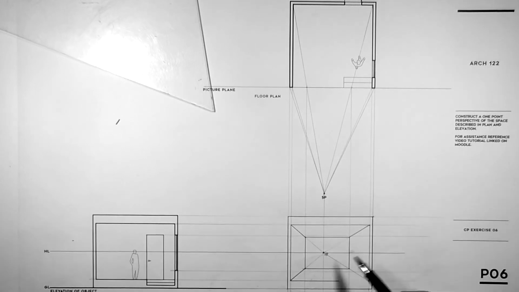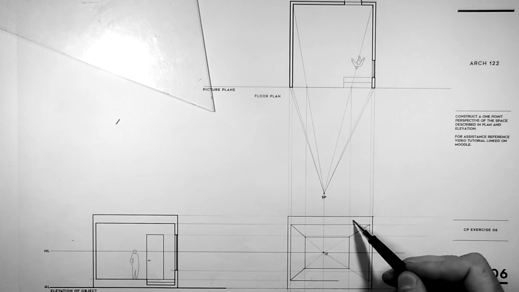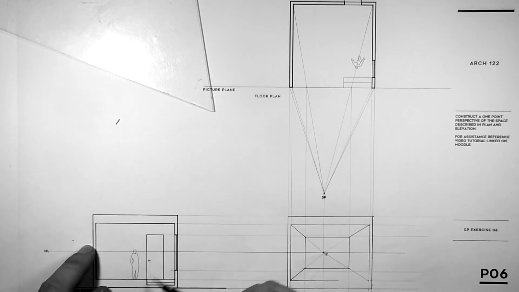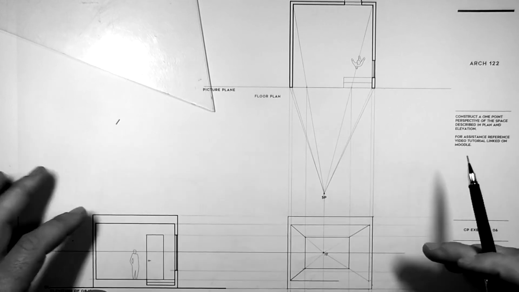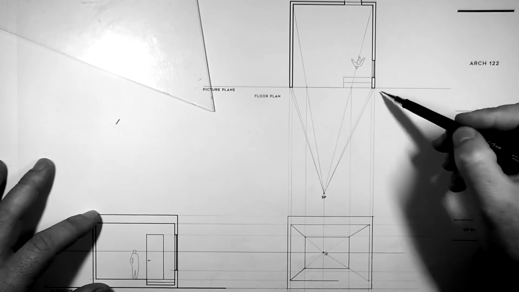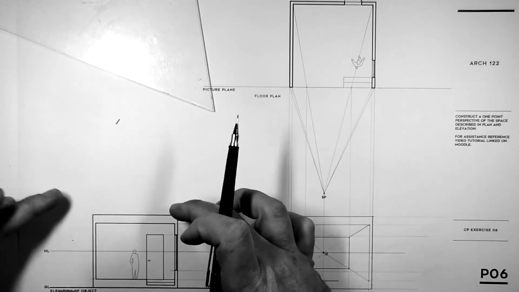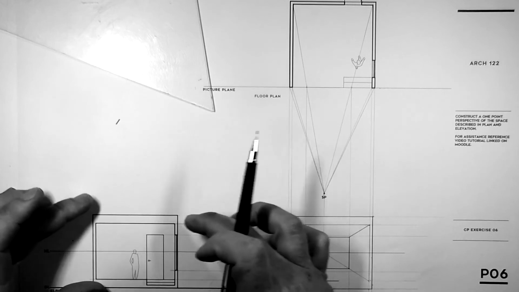Okay, so that ceiling thickness, floor thickness, and wall thicknesses essentially mimics what's going on in the elevation here. So they should be essentially the same. A one-point perspective in which the picture plane is on that front edge is going to take up the same space on the paper as the elevation.